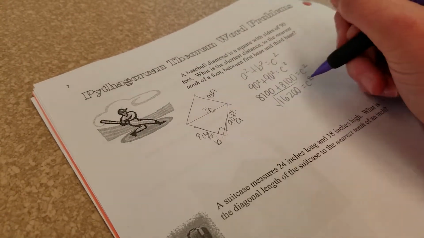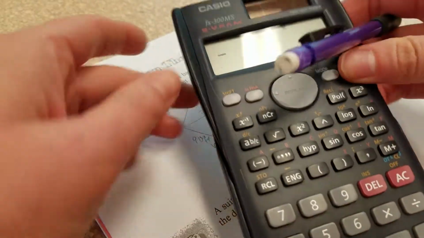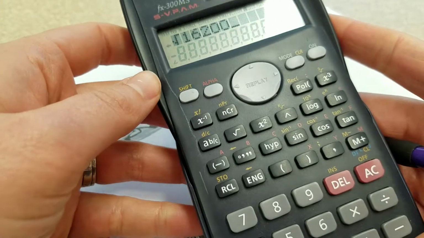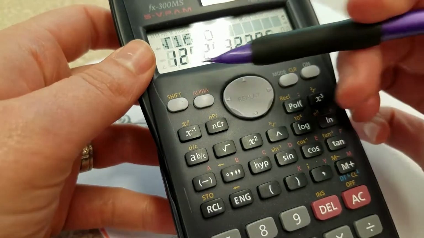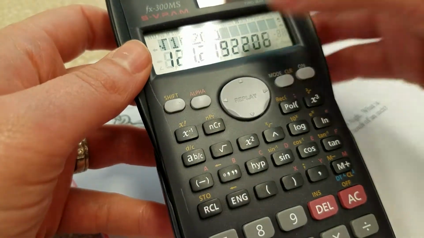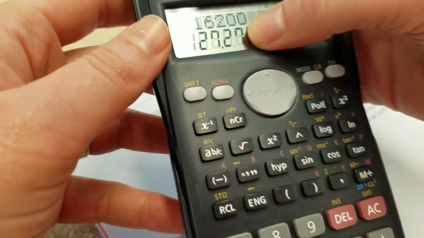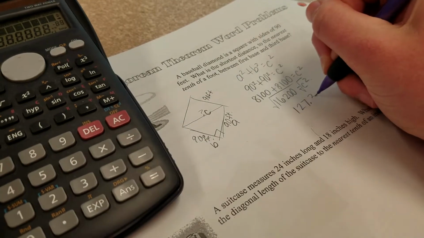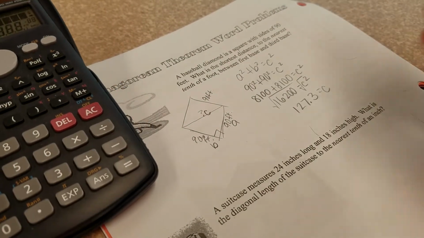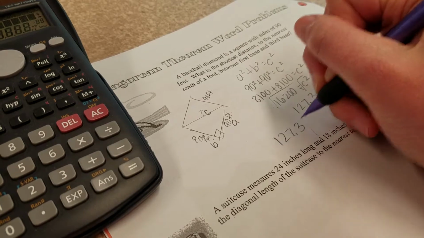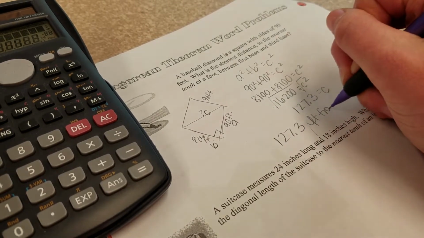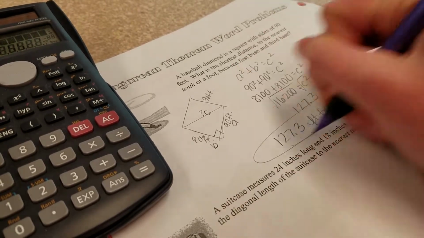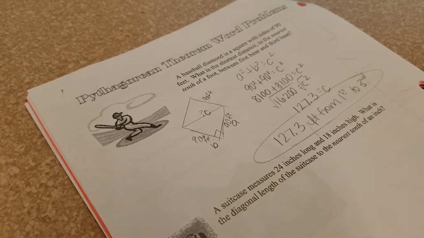Remember, our next step is to take the square root. So if I'm going to do that, the square root of 16,200. So I get 127.27. So if I'm rounding to the nearest tenth, that 7 is going to make this go up to 127.3 equals c. So 127.3 feet from first to third. There's my final answer.